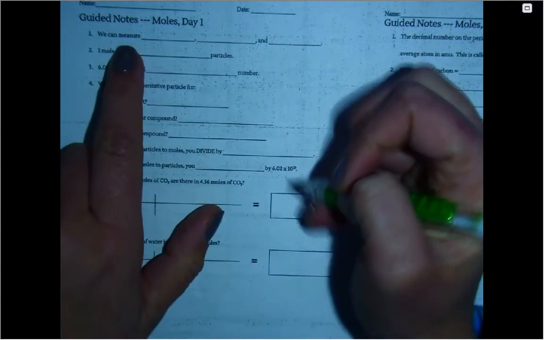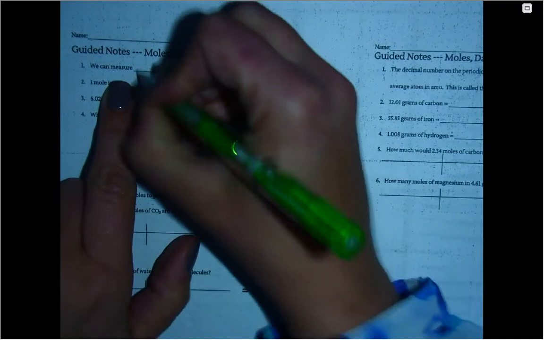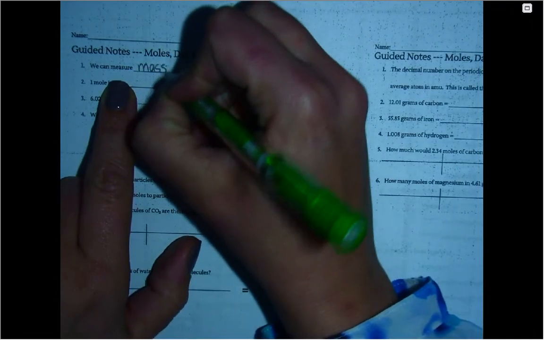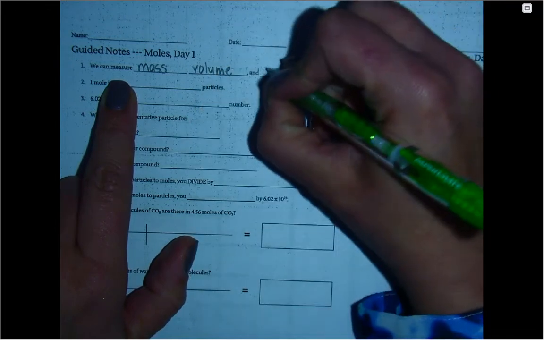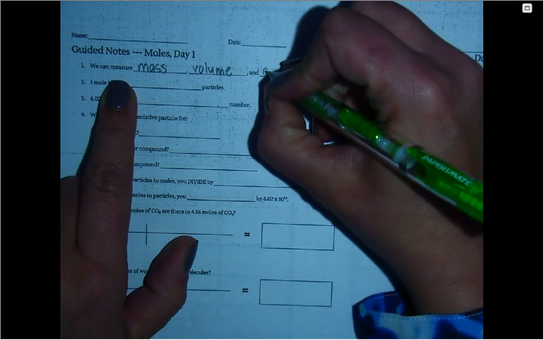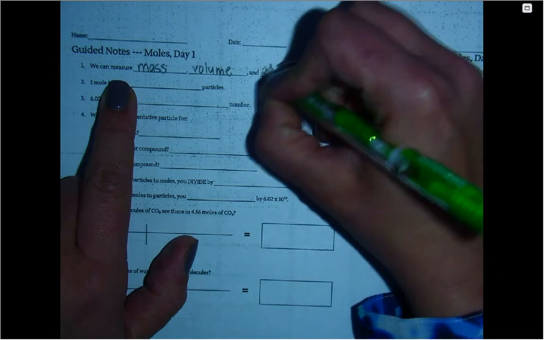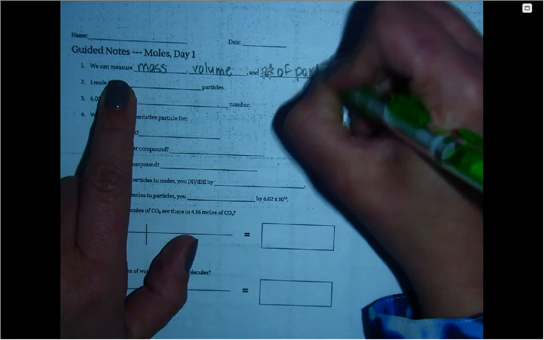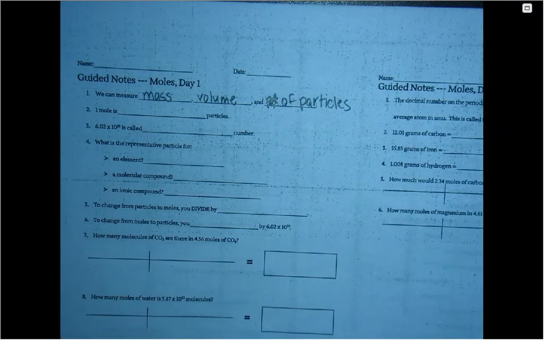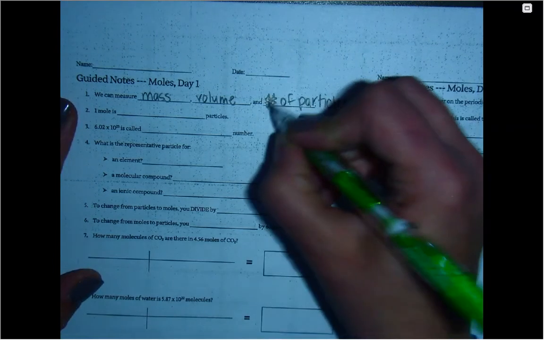So, we're going to write down a couple of these facts. We kind of have it on the big front page, but this will be nice to just remind ourselves again. So, remember that we can always measure mass, volume, and number of particles, okay? And then we're going to define what a particle is in a second.